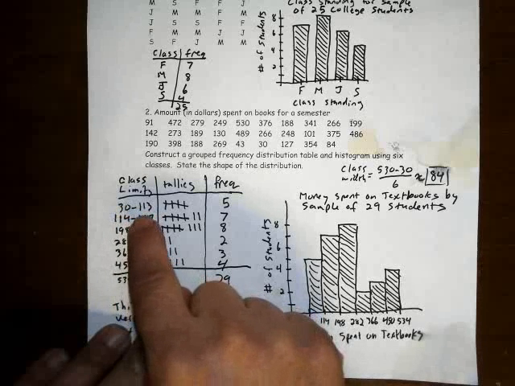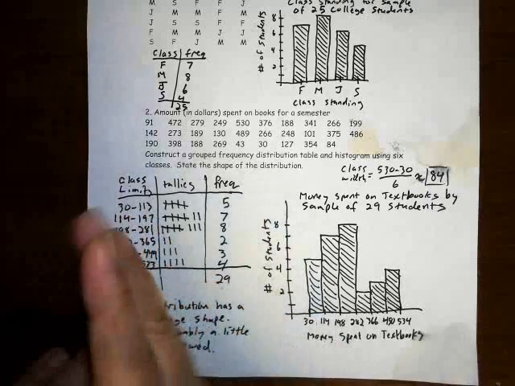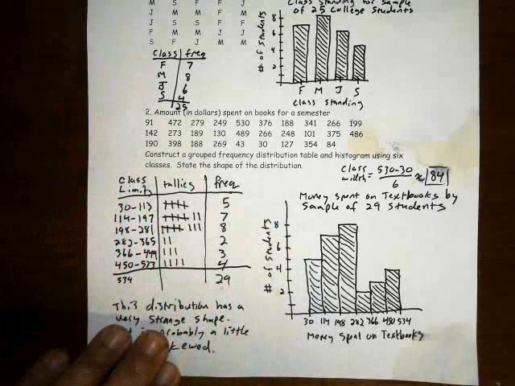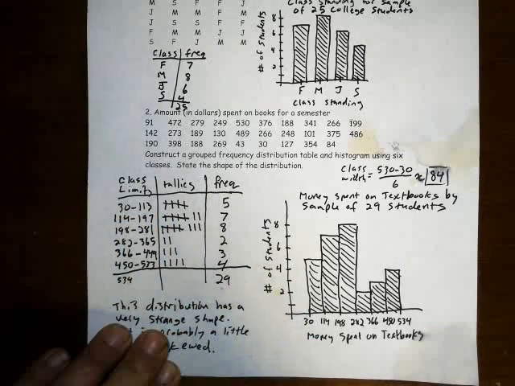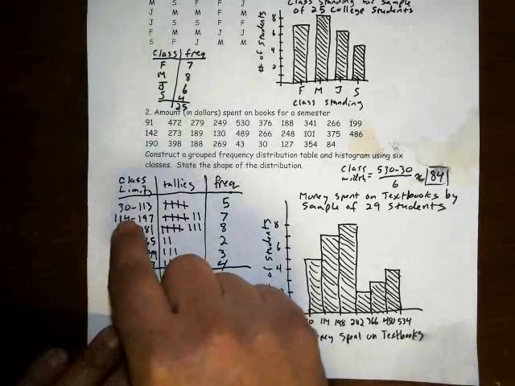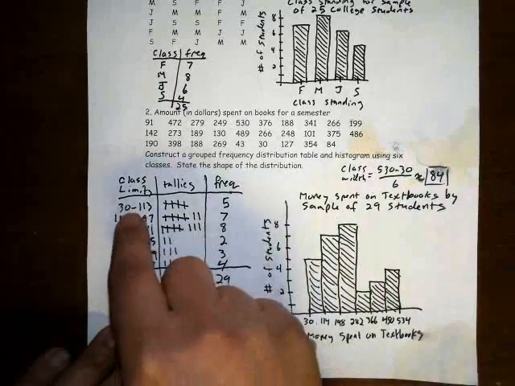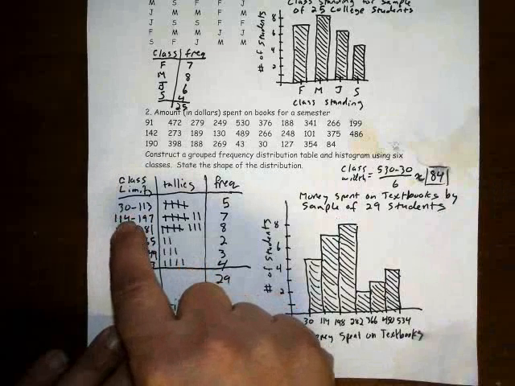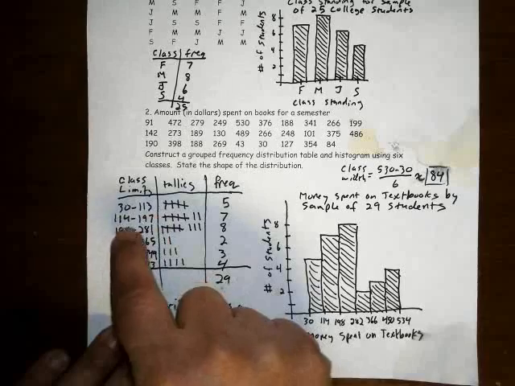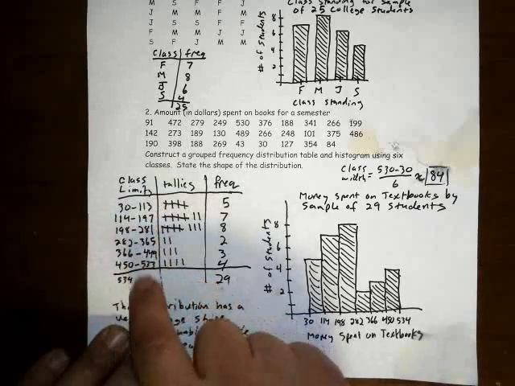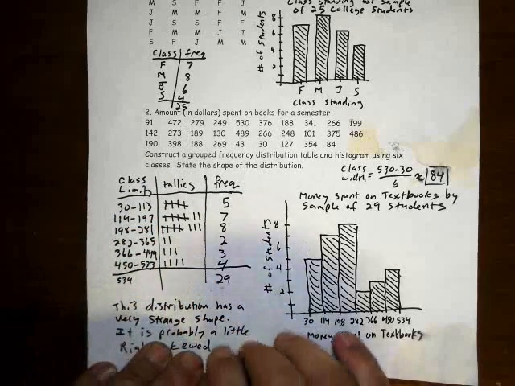But the class width here is 84 because this class includes both endpoints. It includes 30 and 113. But if you take 113, subtract 30, you're taking 30 and everything below it away. So that's why if you subtract these 2 limits, you get 83, not 84. And that's also why when you add 84, you get the next lower limit and subtract 1 to get the upper limit. Add 84, subtract 1, add 84, subtract 1, on down the line.